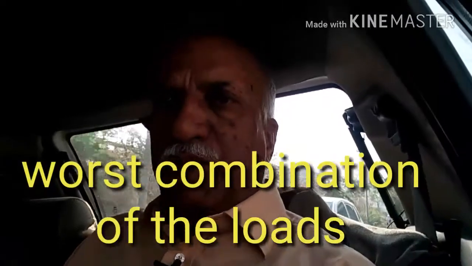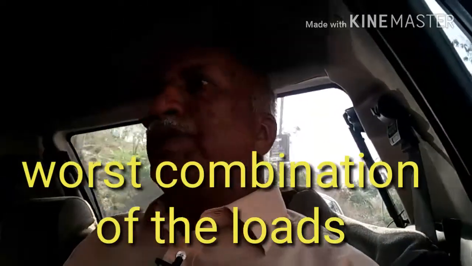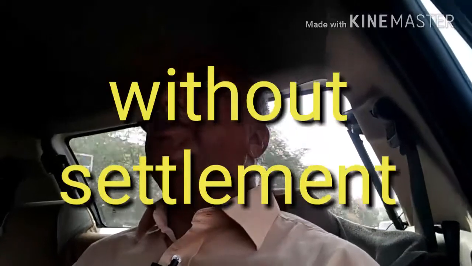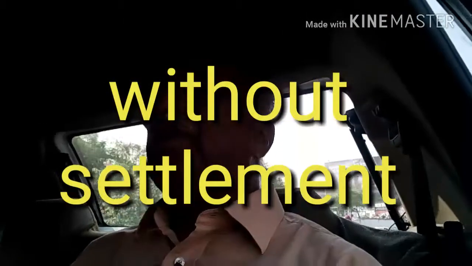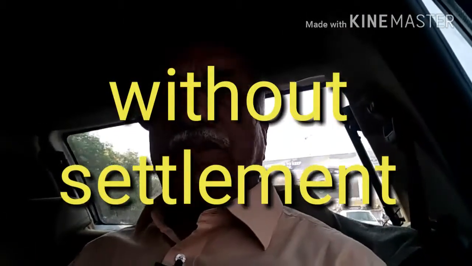The function of foundation is to transfer all this combination, or the worst combination of loads, to the ground, to the earth below. So the main characteristic of the foundation is that it should be able to transfer the loads without settlement. What is settlement? Settlement is sinking, going below, settling in the earth.